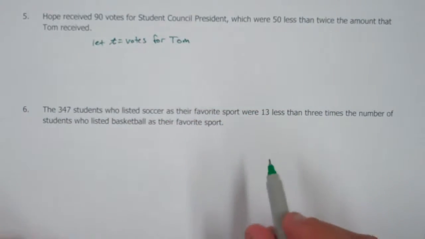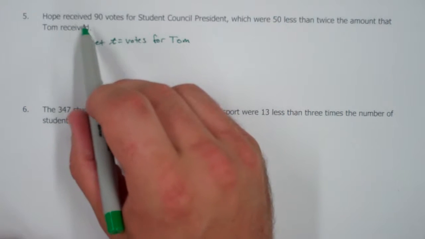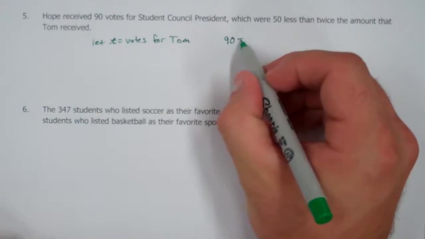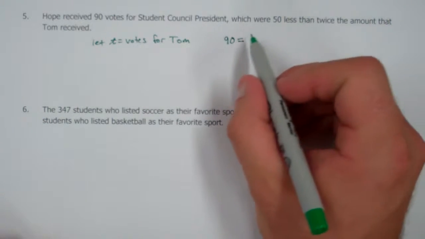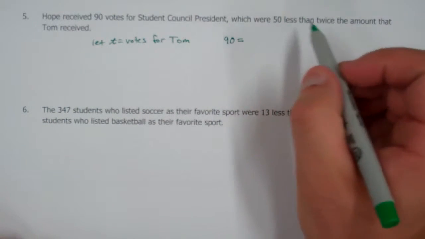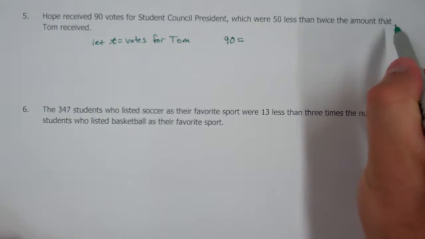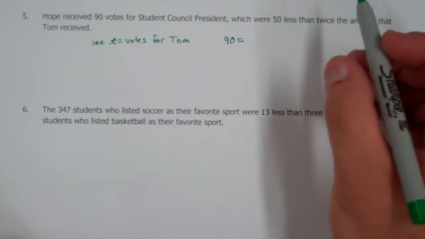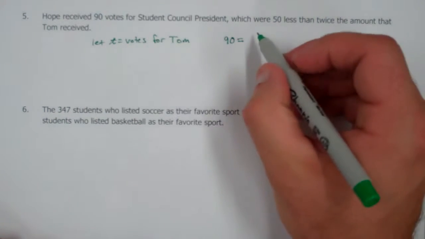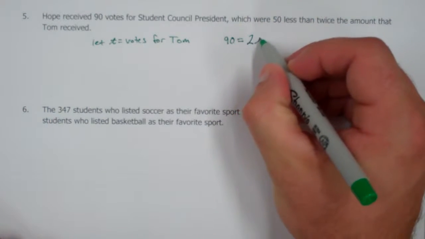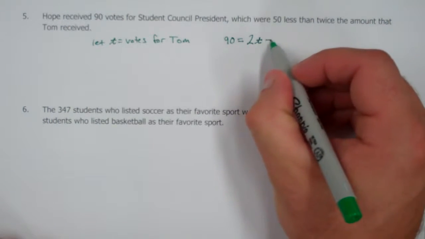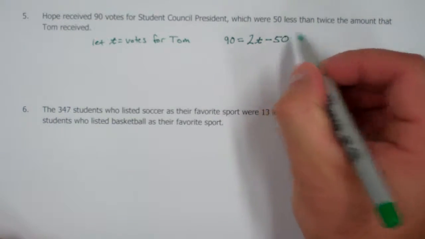We do know in reading this sentence, though, that 90 is equal to 50 less than twice the amount that Tom received. So we can write twice the amount that Tom received, or 2t, and then 50 less is going to be minus 50.